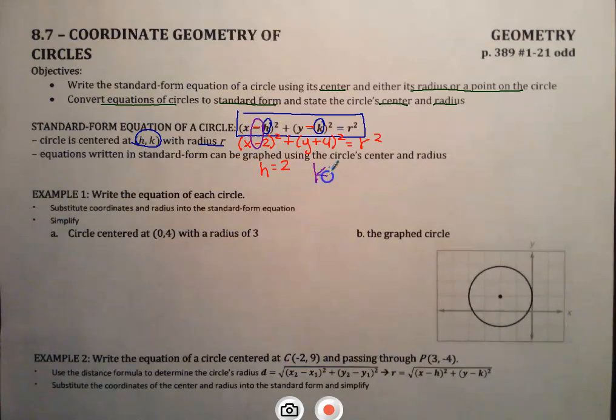Your k here is not equal to a positive 4, it's a negative 4, because the formula has a minus, but the example has a plus. So this has to be y minus negative 4 to become y plus 4 later. You have to memorize that formula so you can use it to help you.